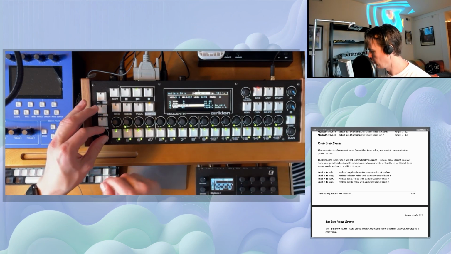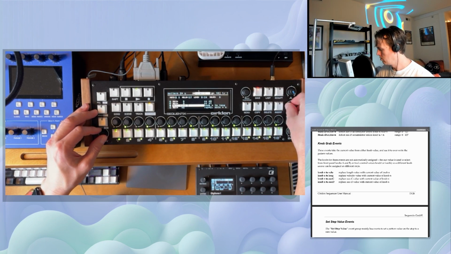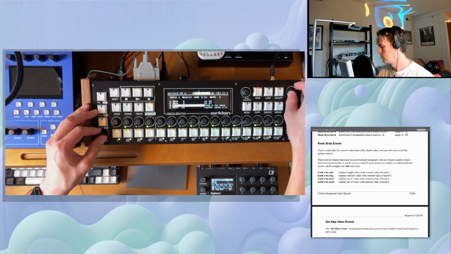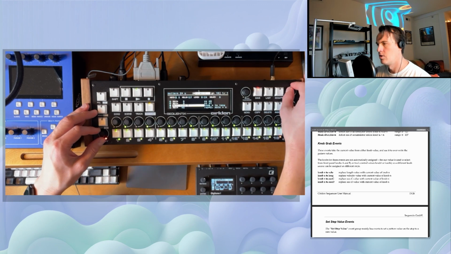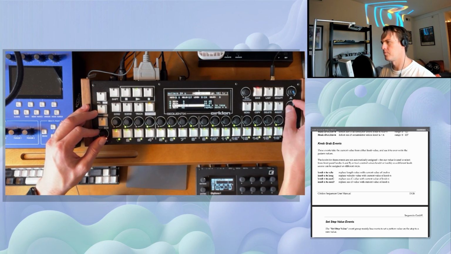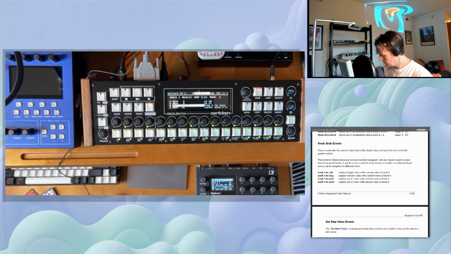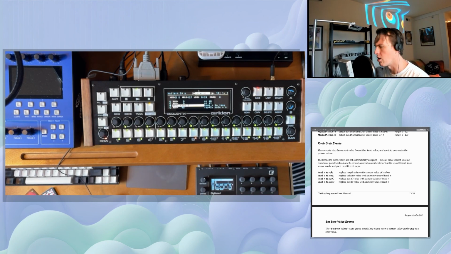Let's try length. I don't really know how this interacts with the patch that I've set up, but we can obviously hear the impact. Maybe if I make this polyphonic, it will be more obvious.